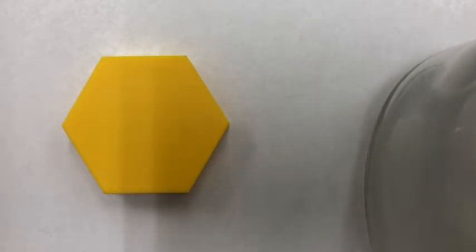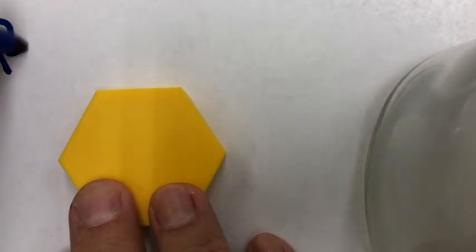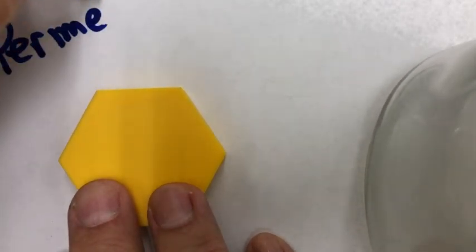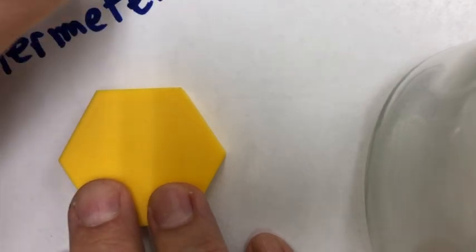So today we're introducing an idea of area and perimeter. First of all, we better figure out what is an area and what is a perimeter. Let's start with the perimeter first. If I take a shape like this and I want to know what the perimeter of it is, this is how you spell it: P-E-R-I-M-E-T-E-R.